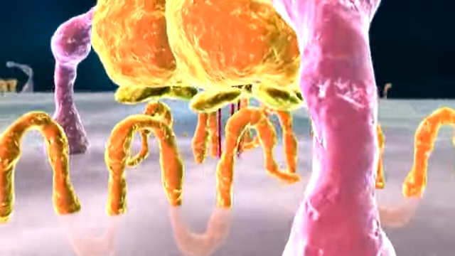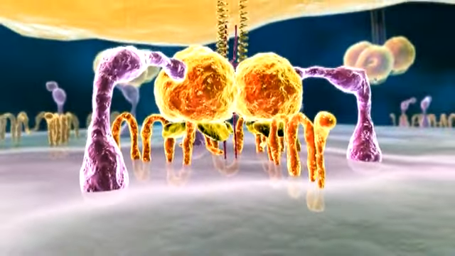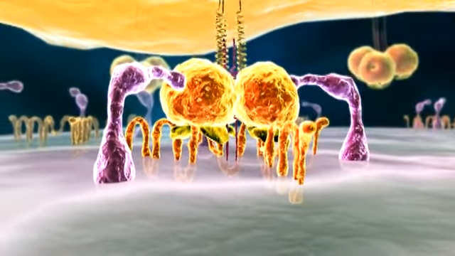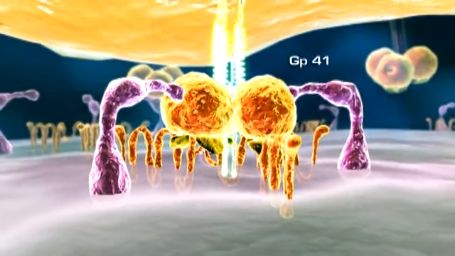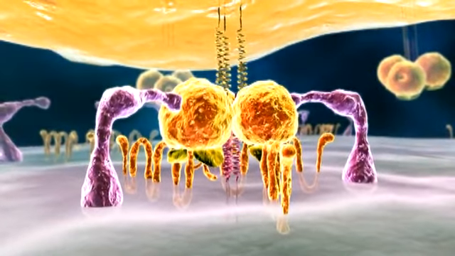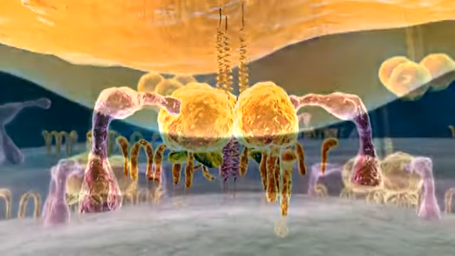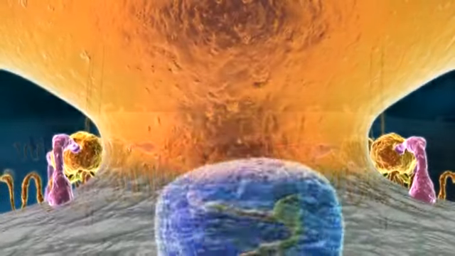This induces a conformational change in GP120 that allows it to bind to the co-receptor. Co-receptor binding then triggers conformational changes in the GP41 subunit, leading to insertion of its N-terminal fusion peptide into the host cell's membrane. Fusion results in release of the viral genome into the cytoplasm.